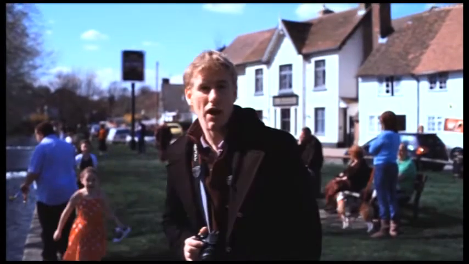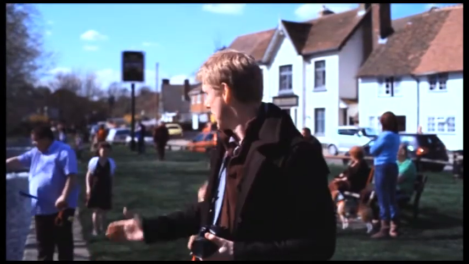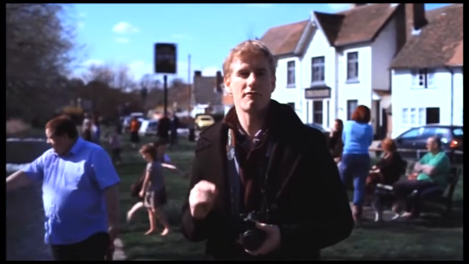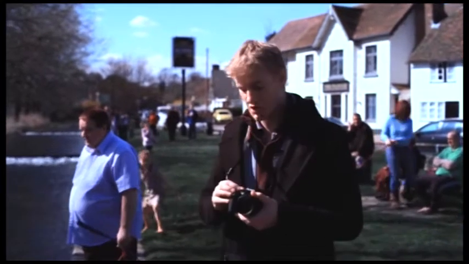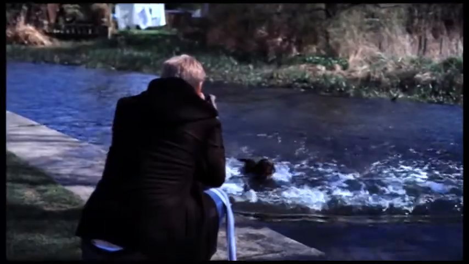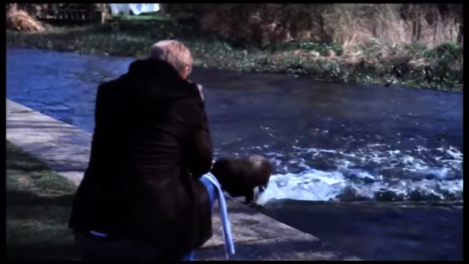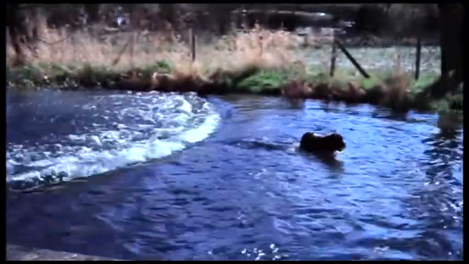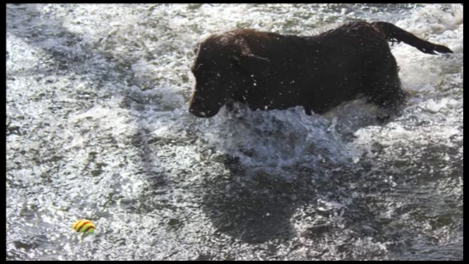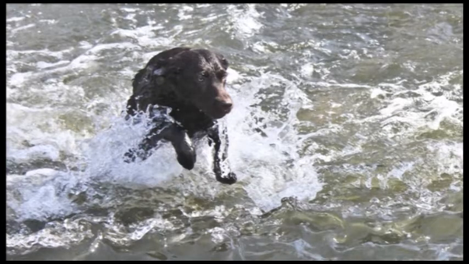So this is a spot nearby to Farningham, and it's popular with the locals and with their pets. Still in shutter priority mode, I want to capture every single drop of water with the dog. So I'm going to go to a really, really fast shutter speed. Really happy with that.